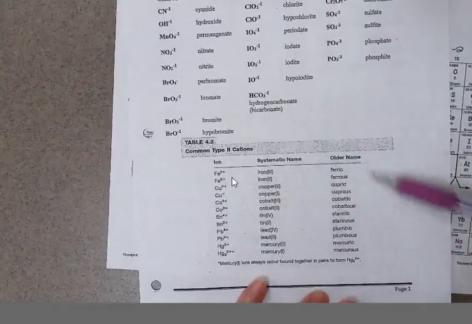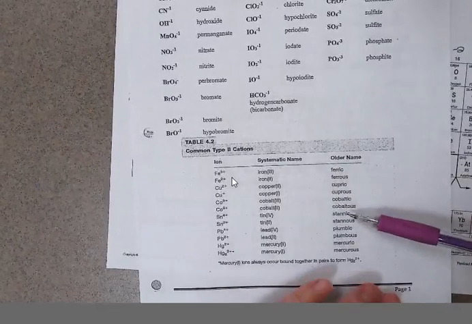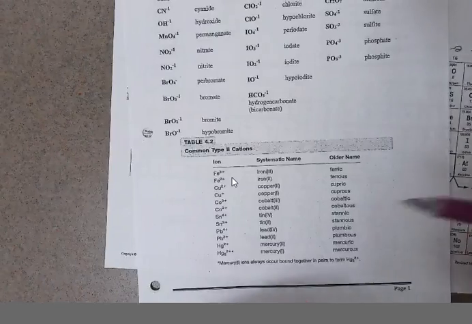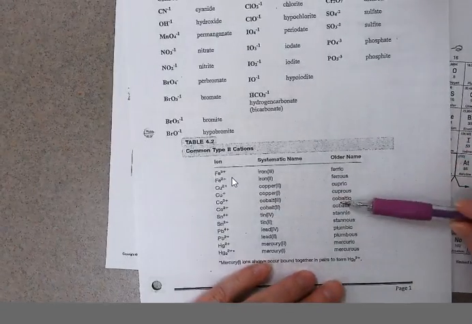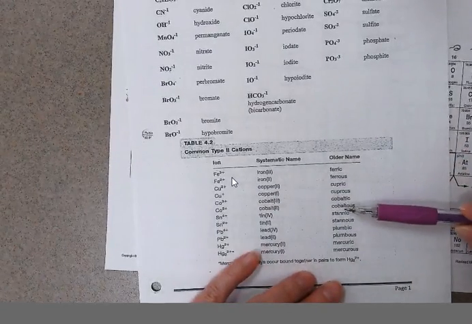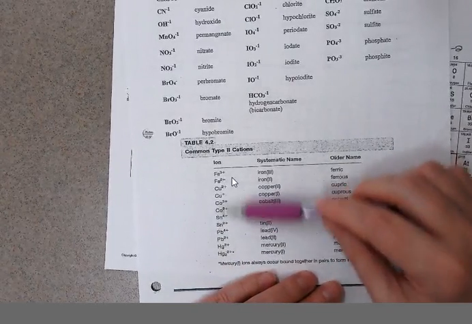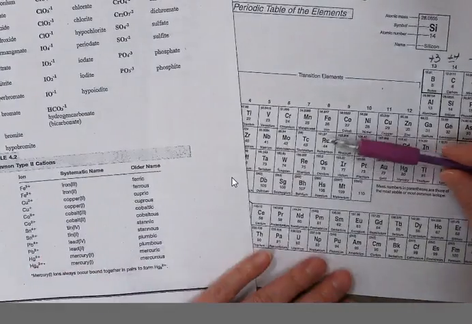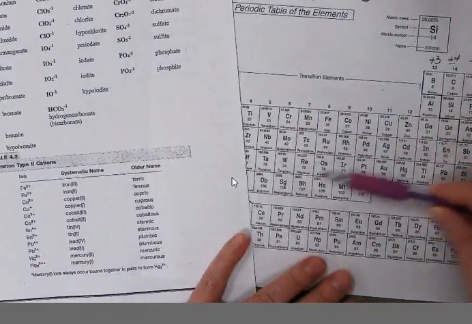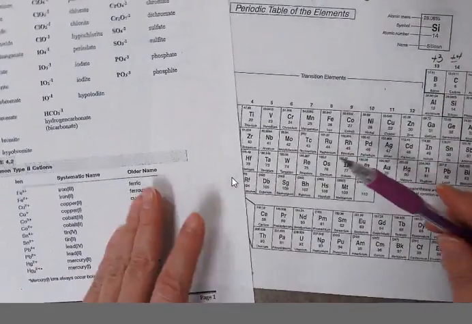I'm not going to make you do the old name. You know, if things were different, you'd have to use the old name in addition. But some of the things I have may have the old name. I don't know. I don't think so. So you do need to know some of these main ones that we use. Otherwise, we could just use Roman numerals for any of these others besides the main ones.